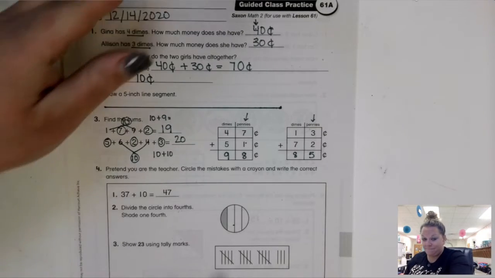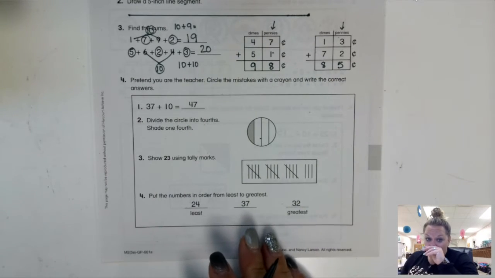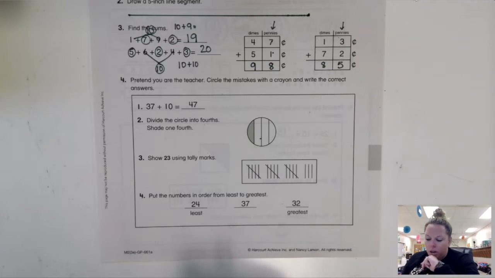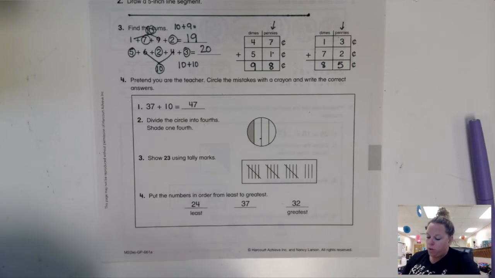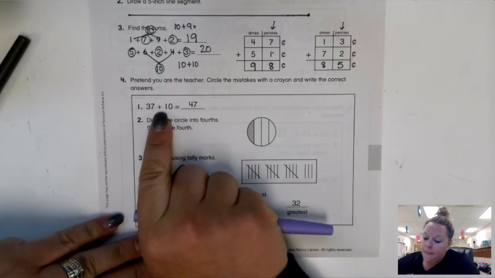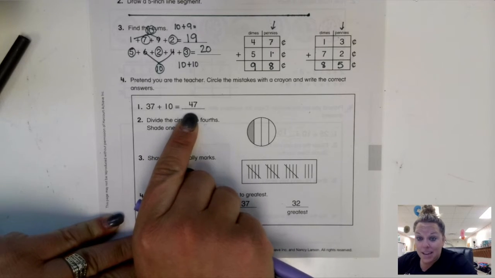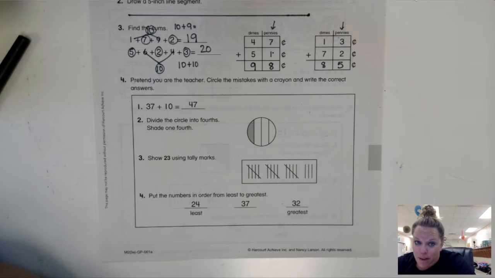Now, number 4 is kind of fun. You get to be the teacher. You're going to circle the mistakes with a crayon and write the correct answers. So we have to look and see which of these problems are correct and which of them are not correct. If they're not correct, we're going to circle them with a crayon and we are going to write the correct answers. So let's go ahead and take a look. This says 37 plus 10 equals 47. Is that true? Yes, it is. So we're not going to do anything with that one.